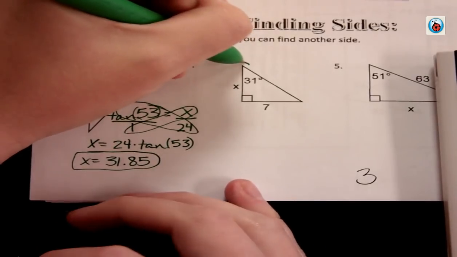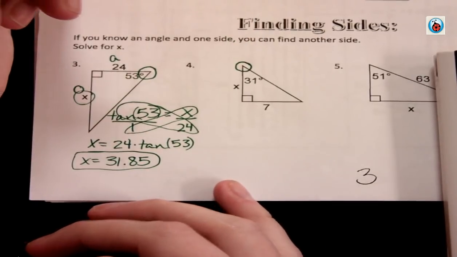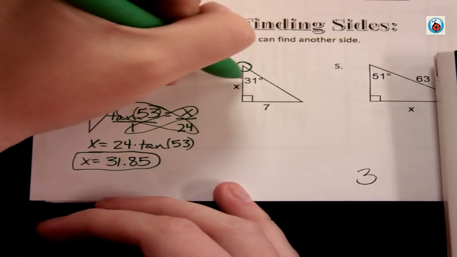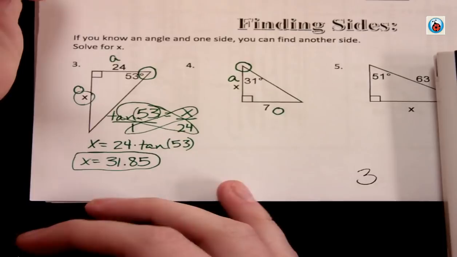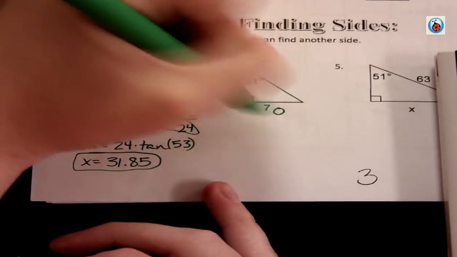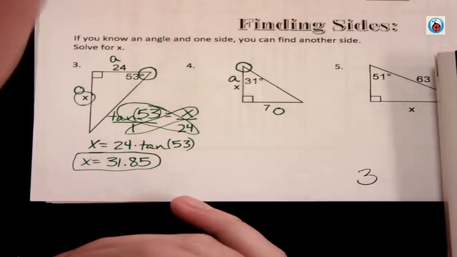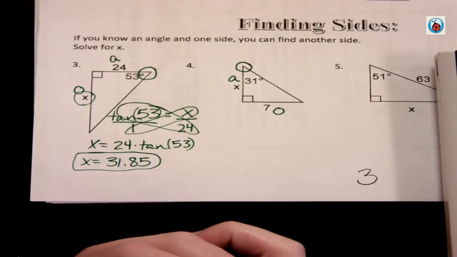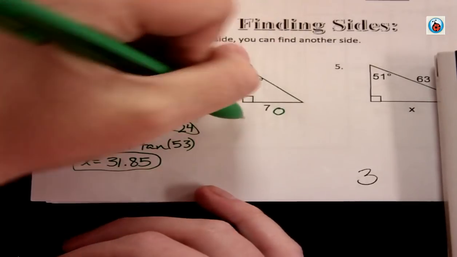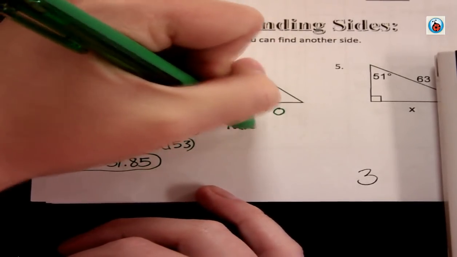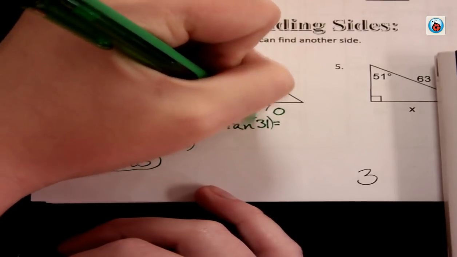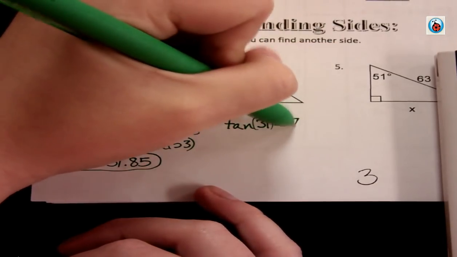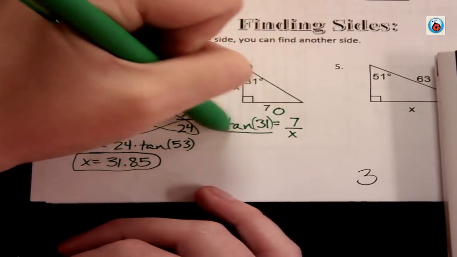Go through the process. Circle your reference angle. Label your two sides. So we don't have the hypotenuse. We have the opposite and we have the adjacent side. Make sure all of this is written down. Are we using sine, cosine, or tangent? Well, tangent is the only one that doesn't use the hypotenuse. So we are going to have tangent of our angle set equal to the opposite over the adjacent.